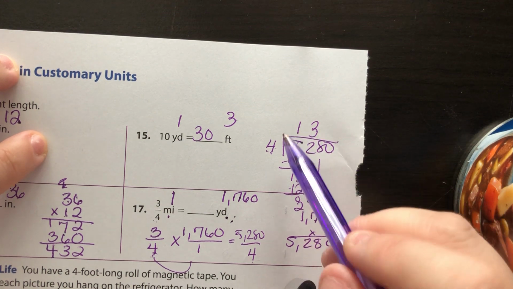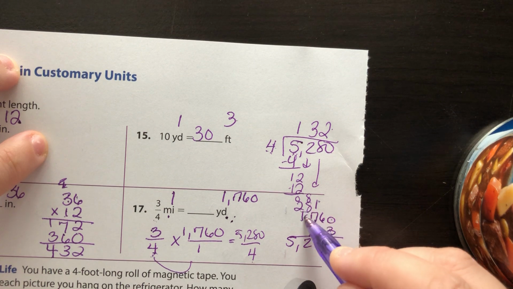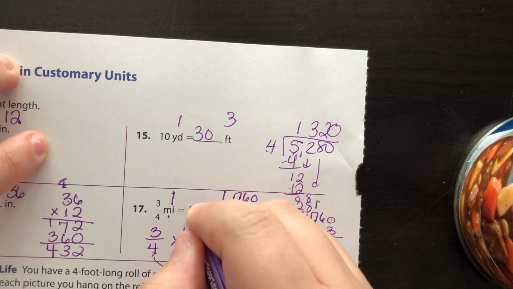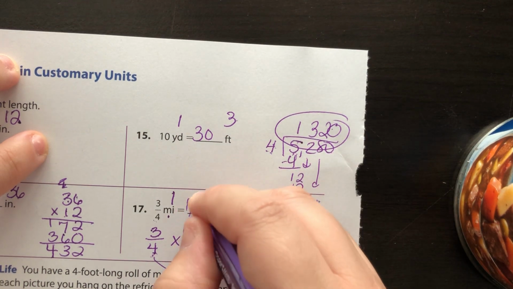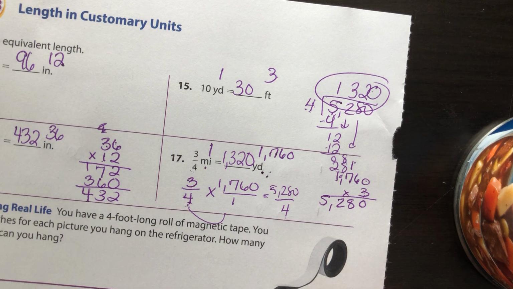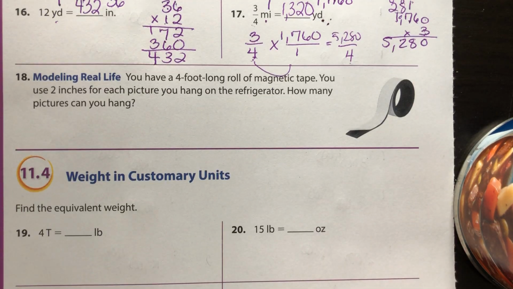Ooh, running out of room. I'm so sorry. 4 into 8 2 times. 2 times 4 is 8. And then I dropped the 0, and 4 fits into 0 0 times. So the final answer is 1,320. If you need to see that again, please feel free to stop and rewind the video. You know you can do that as many times as you need to.